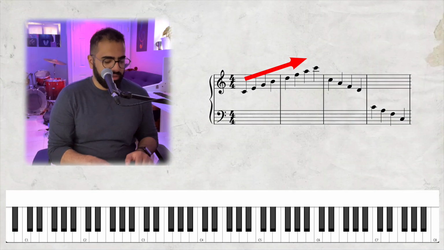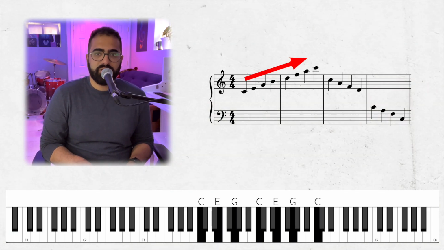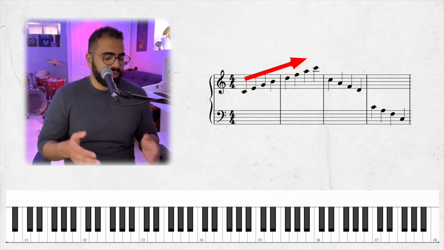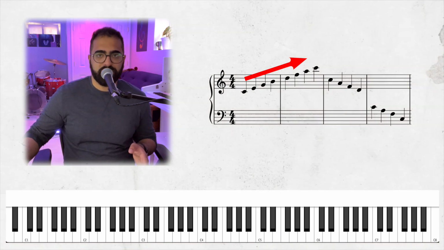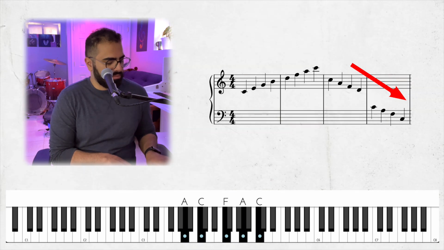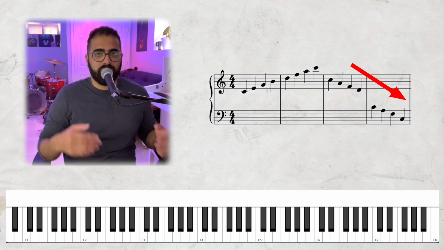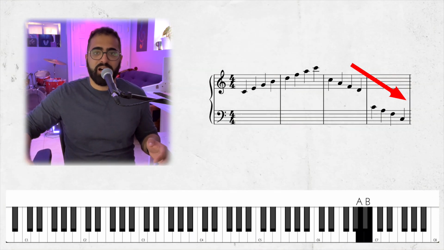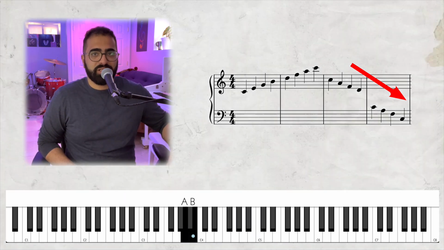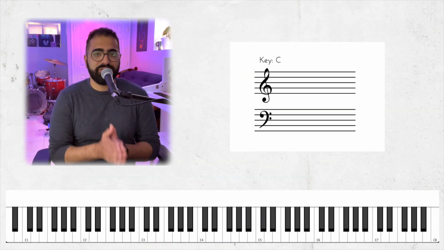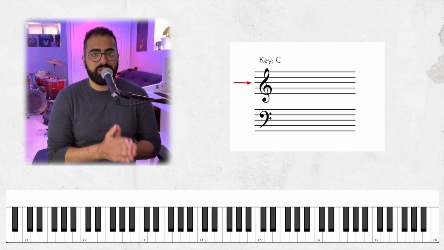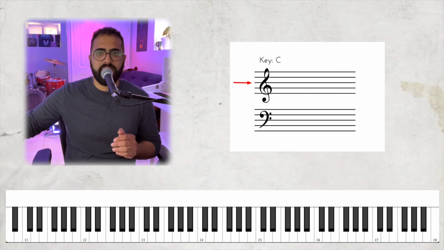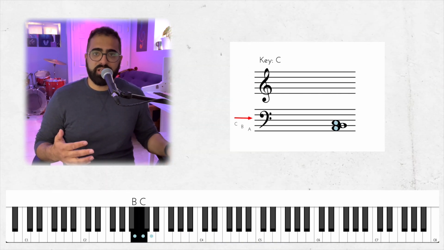So the first thing is knowing how the notes in the sheet music correlate to the piano. When you see notes that are going up in direction in the sheet music, that means we're going up the piano too. If they're going down, then we're going down the piano. So notes going up on the sheet music is going up on the piano. Notes going down the sheet music is going down the piano. Now the sheet music separates the piano into two parts. The treble, which is meant for the higher keys on the piano, and the bass, which is meant for the lower keys on the piano.